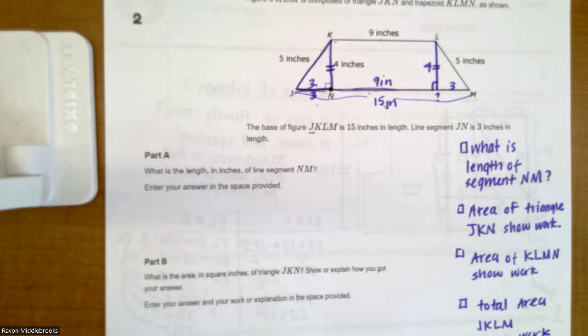All right, so let's figure this out. What is the length of line segment NM?